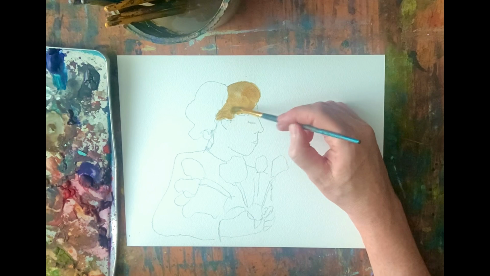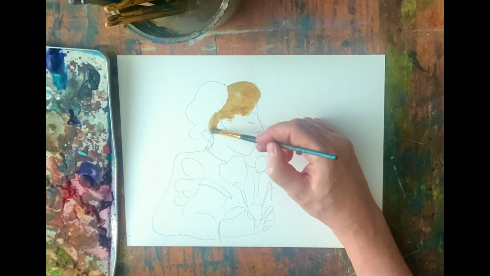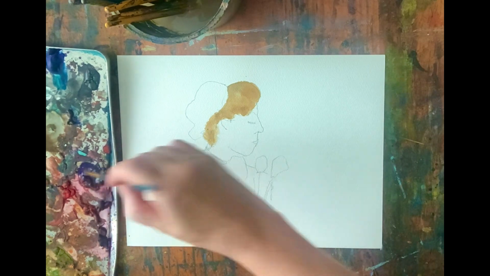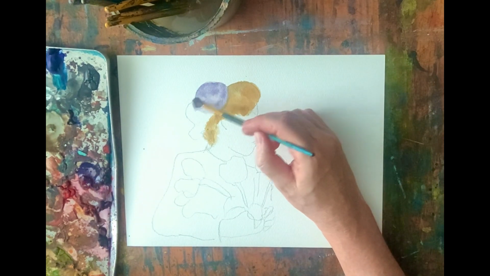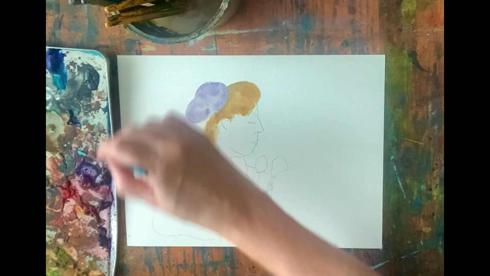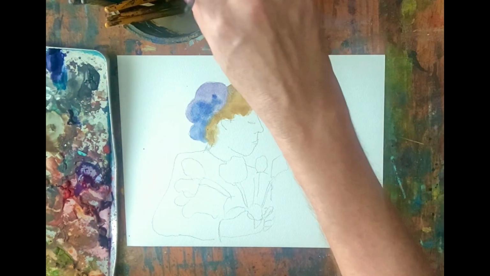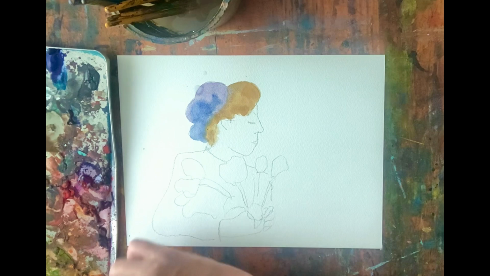And I'm going to work fairly quickly. I'm not concerned about details yet. I'm going to let this go the way it wants to go. And a lot of you have seen me work abstractly. Today I'm working more with realism, but it's still kind of an abstract piece. It's not photographic quality. I'm letting the colors bleed as I work forward.